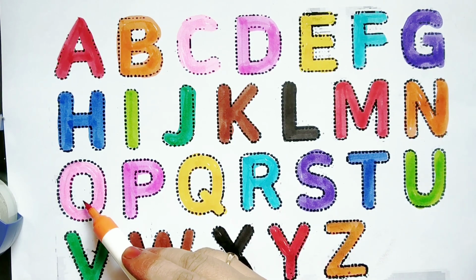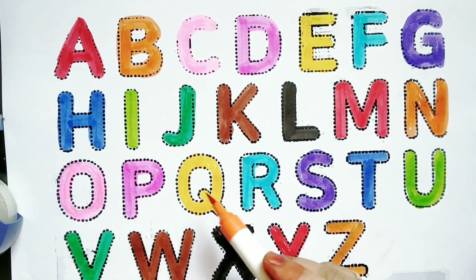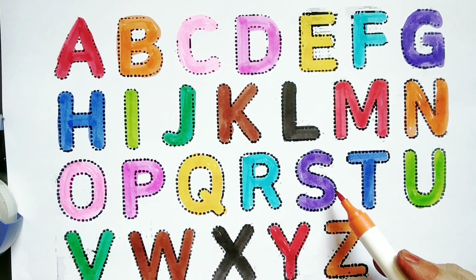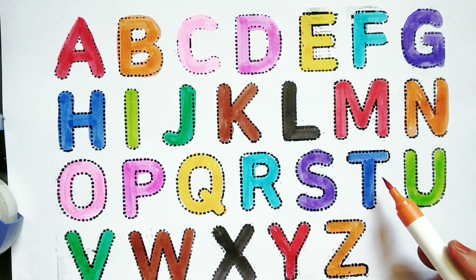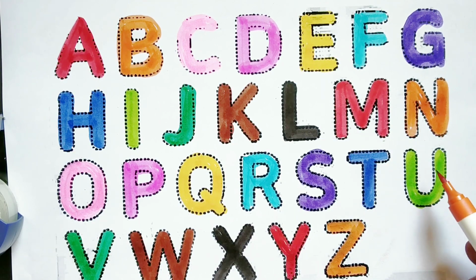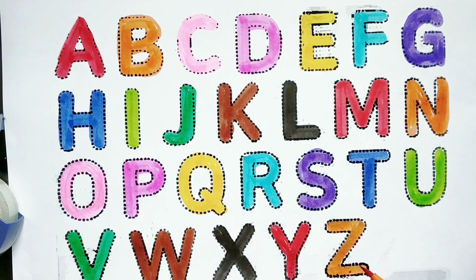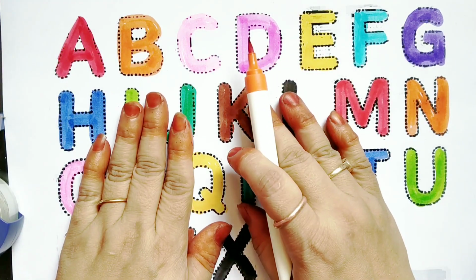O for orange. P for pineapple. Q for queen. R for rat. S for sun. T for tomato. U for umbrella. V for violin. W for water. X for X-ray. Y for yarn. Z for zoo.